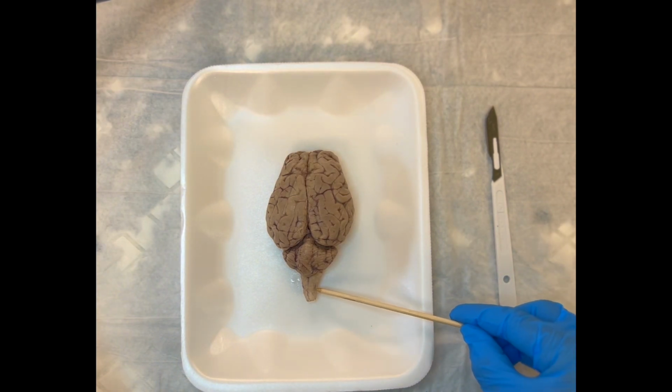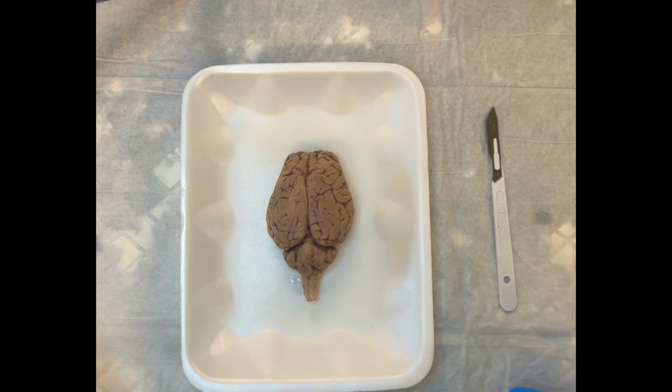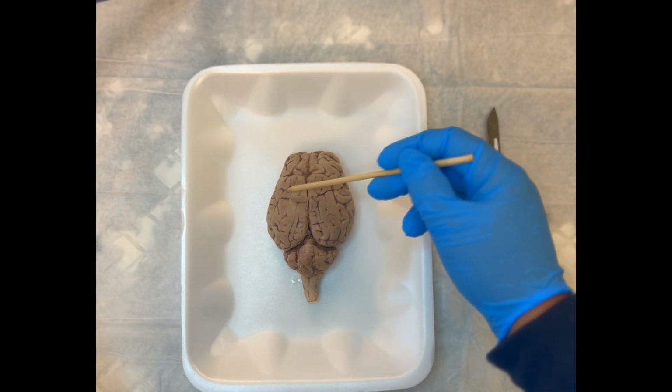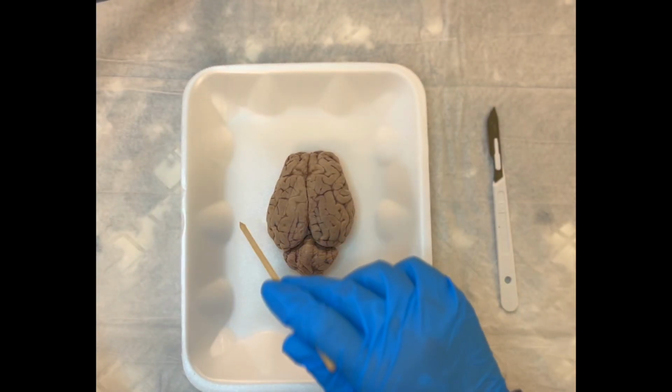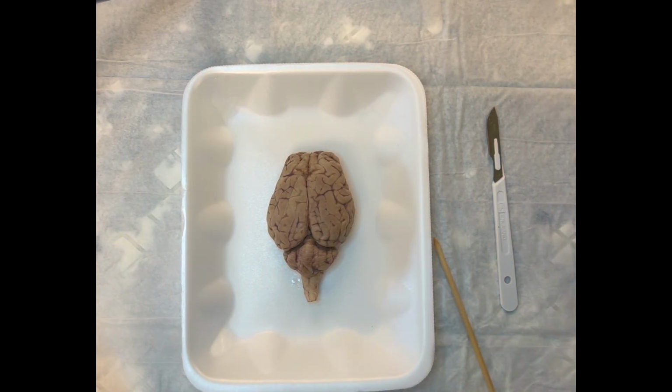Toward the caudal end here, extending out, we're seeing the spinal cord. We do have the brainstem as well, but we can't see a whole lot of it with this view, so I will be flipping the brain over. But you do have your different lobes. So your frontal lobes toward the front, parietal lobes, temporal on either side, coming back toward the occipital lobes.